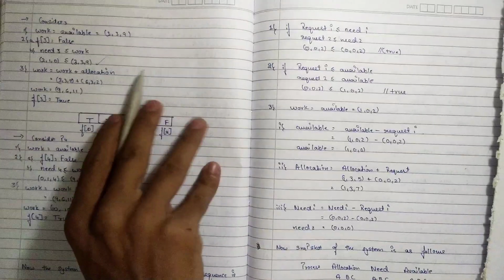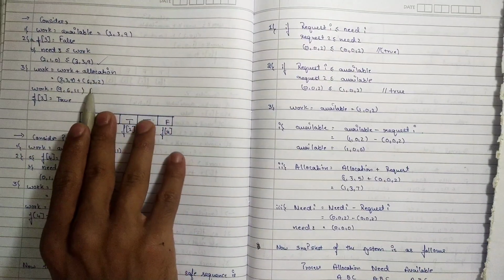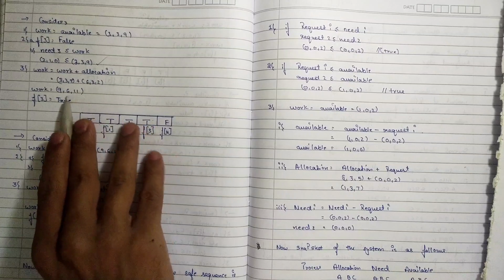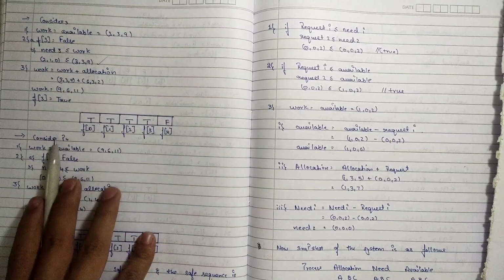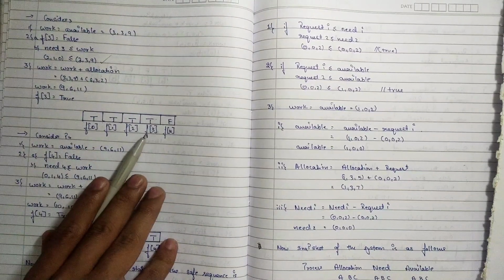Then you go for work equals work plus allocation. What is the allocation of P3? 639. So now your work is 9611. Update it in this table, true. Now make this bit true and update it.